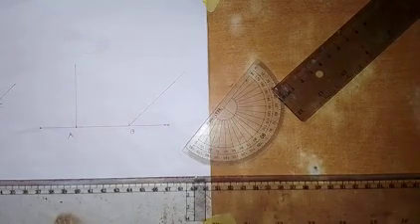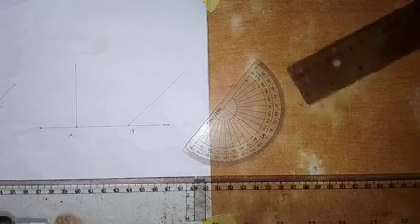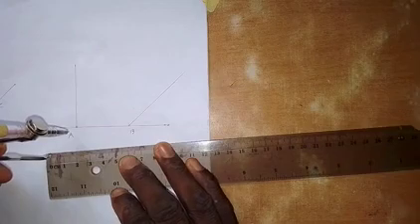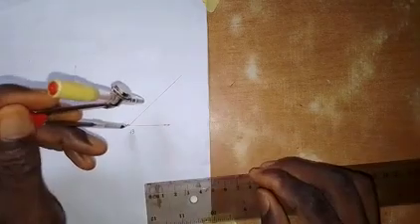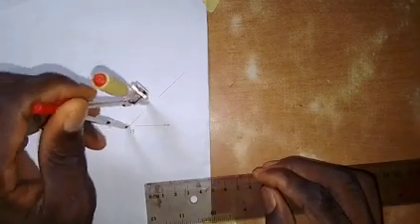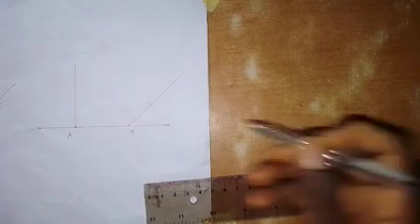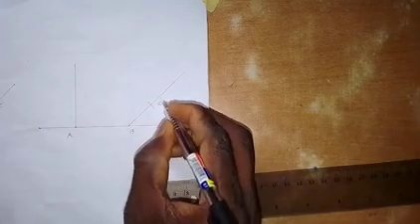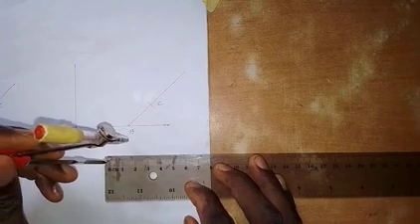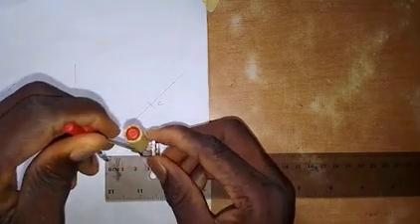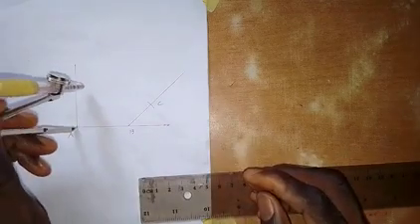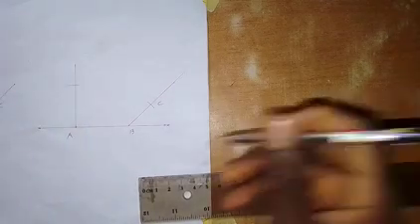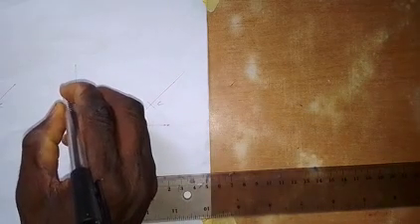Next, we are going to get the lengths BC and AD. How can we get that? We take our compass and our ruler, and take a measurement of 25 millimeters for BC. Then we put the compass at point B and make an arc on this line. This point here is point C. Then we take 35 millimeters, which is for AD, on our ruler with the compass, put the point at A, and make an arc here. This point is point D.